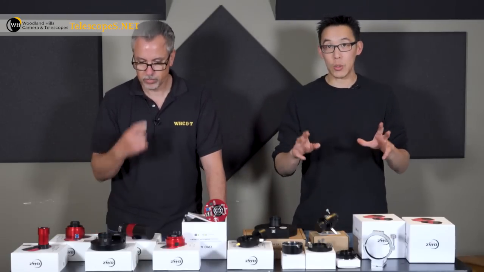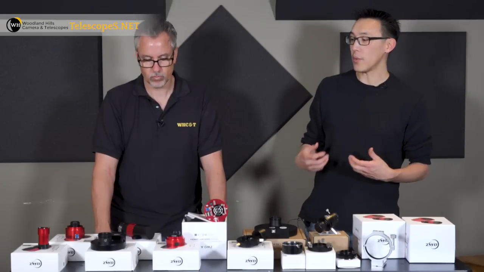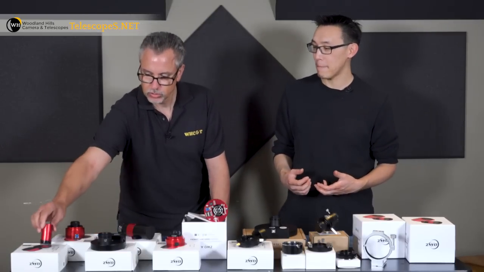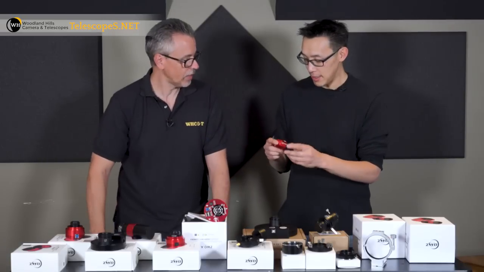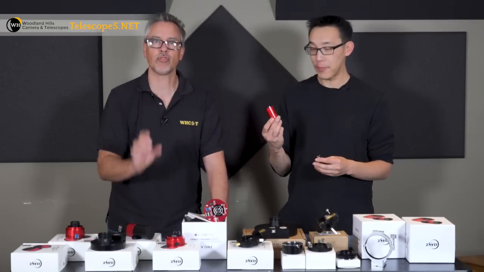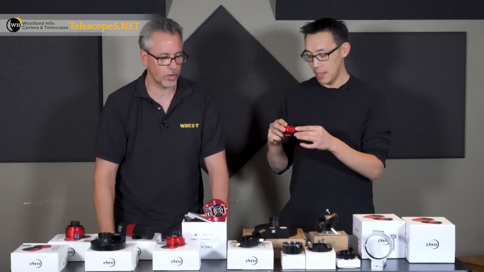Okay. So the big question here, like you were asking, what's the difference between all these cameras? So let's go through the physical sizes first, just to make it easy. So let's start with the mini camera. It's tiny. It's the size of an eyepiece. Yes, it's like the size of a Plossel for all you visual guys out there, which are very few now.